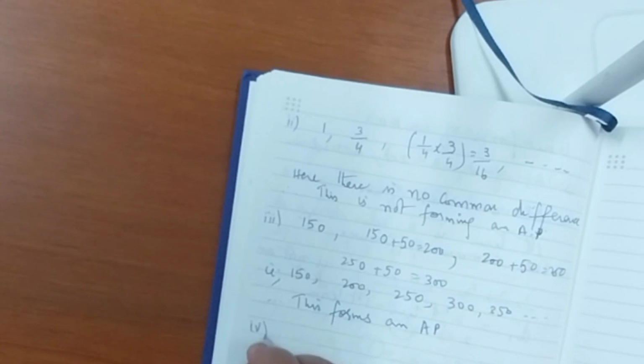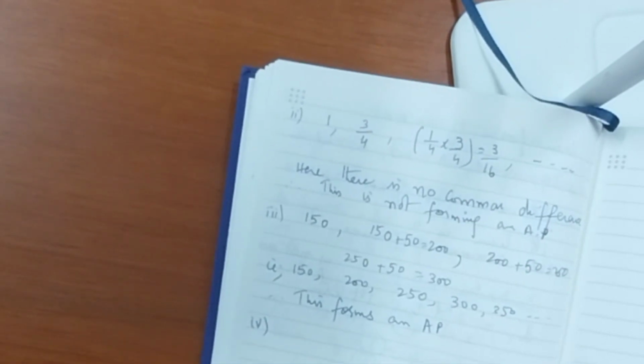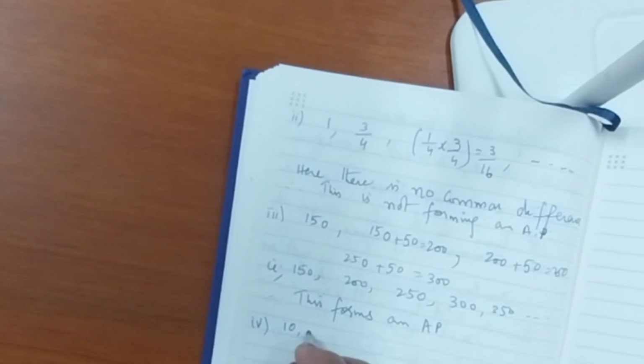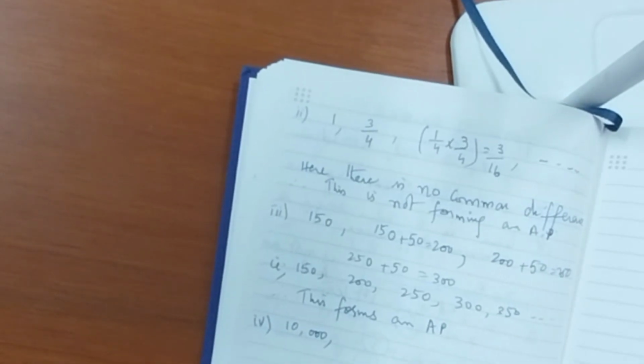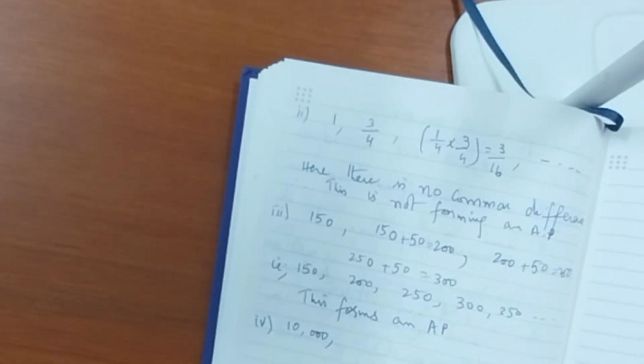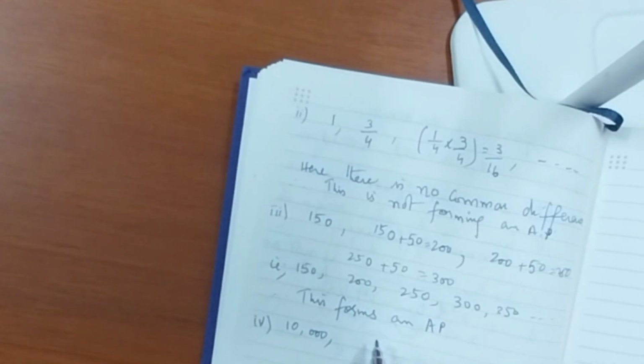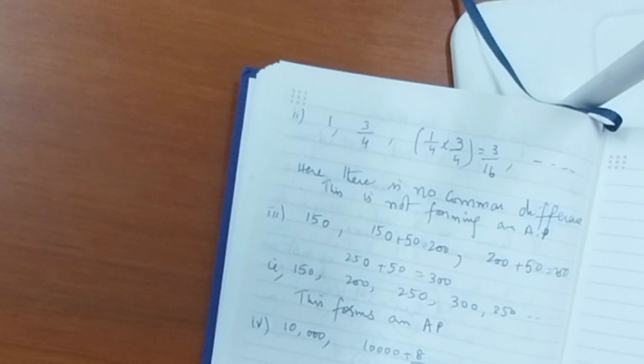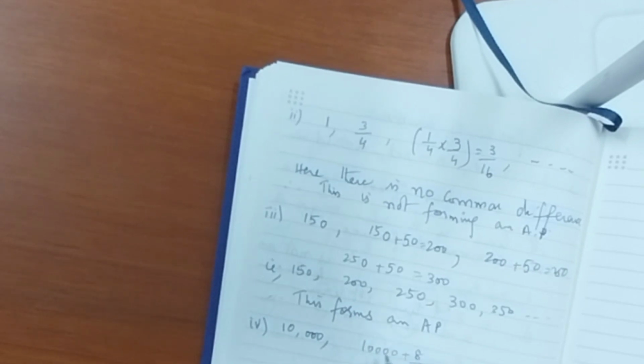Now the fourth part of this is the amount of money in the account every year when rupees 10,000 is deposited at compound interest at 8% per annum. तो पहला बैंक में सबसे पहले 10,000 रुपीज़ डिपॉजिट किया. नाउ सेकेंड ईयर में क्या होगा, 10,000 रुपीज़ भी मिलेगा प्लस इसका 8% भी मिलेगा, क्योंकि 8% है ना, yes 8% इंटरेस्ट भी मिलेगा.